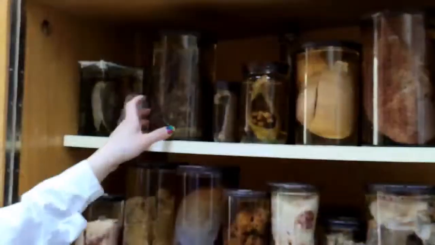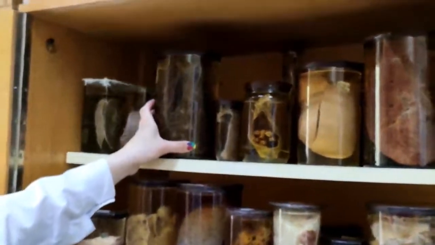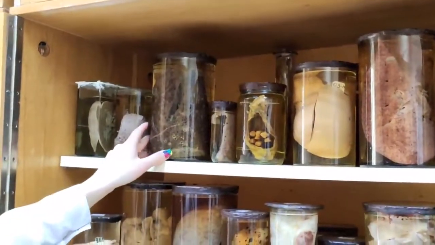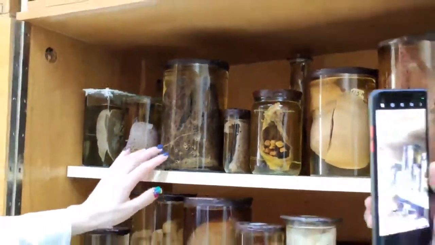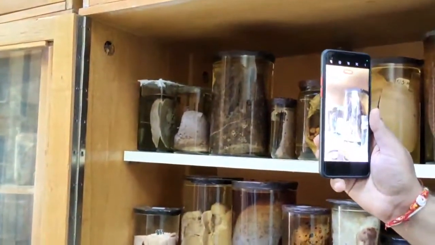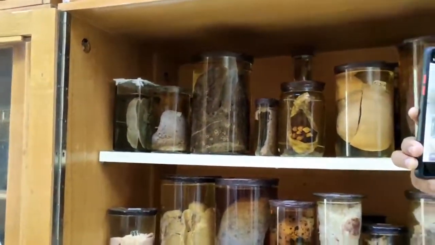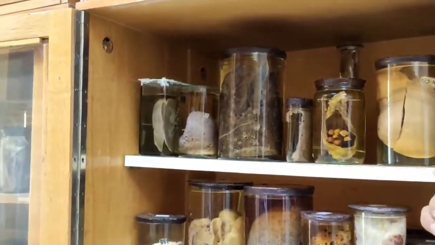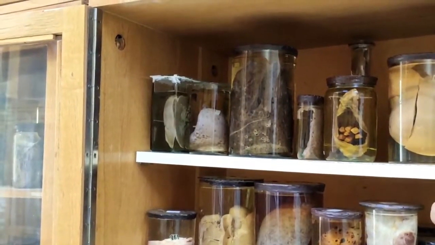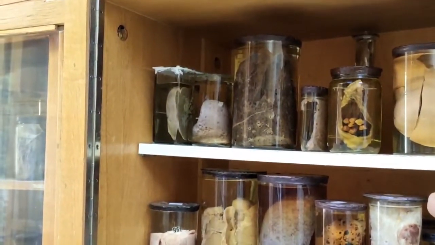One more condition. This is quite heavy, I will not lift it. No, it's better not to touch this because it's quite dangerous. You can maybe zoom in. This is brown induration of the lung. And you should remember this specimen from the first semester. We had it on the topic of disturbances of the blood flow.